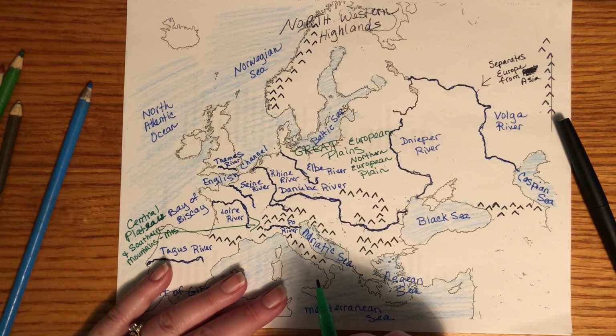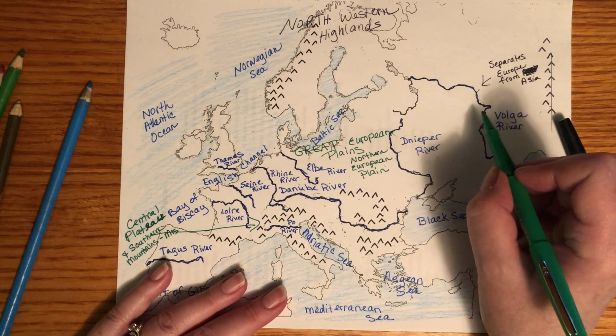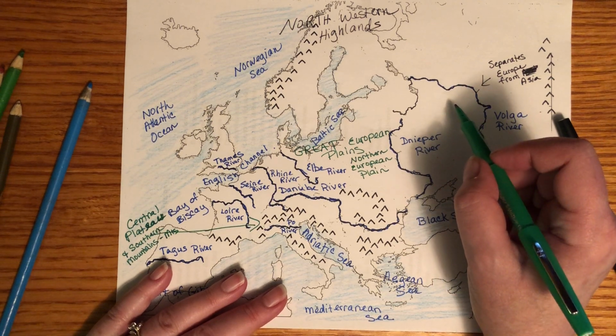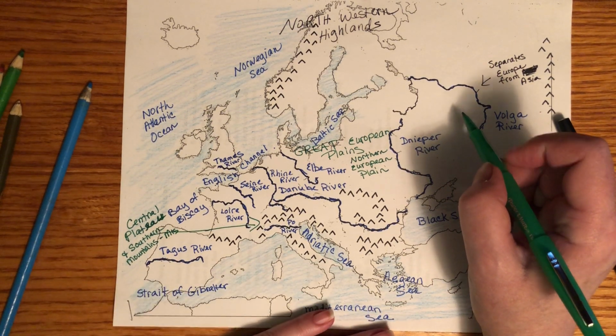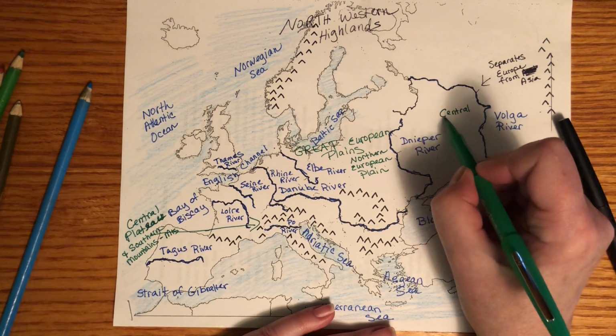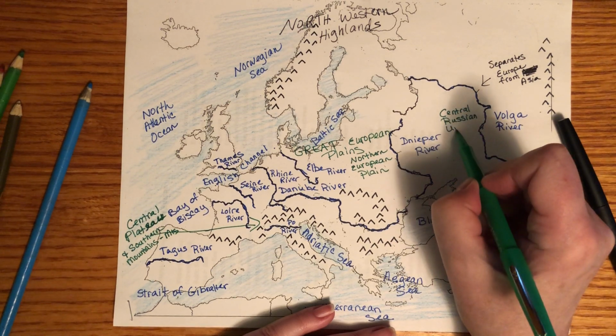All right, we also have another plain, which is over here in between the Dnieper River and the Volga, more towards the east, where it separates Europe from Asia. It is called the Central Russian Uplands.